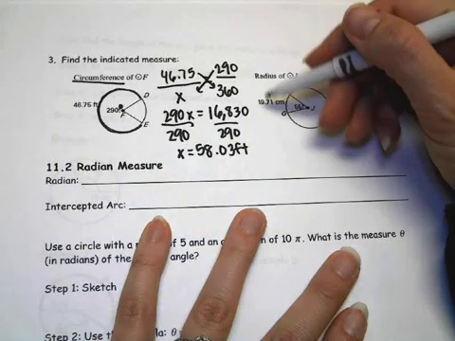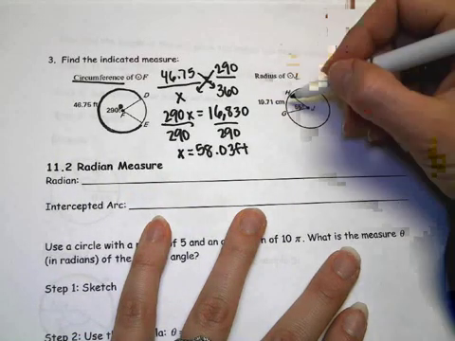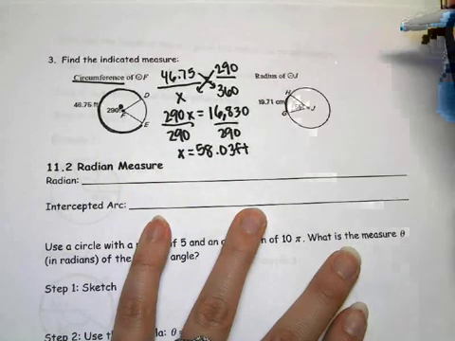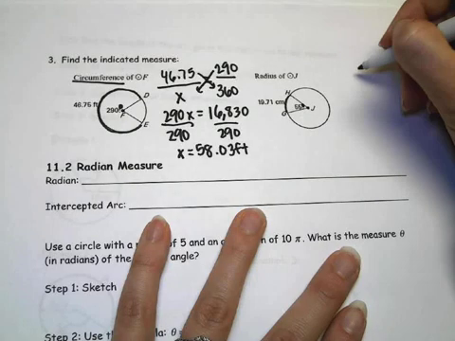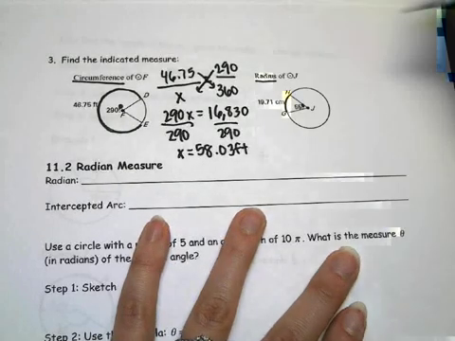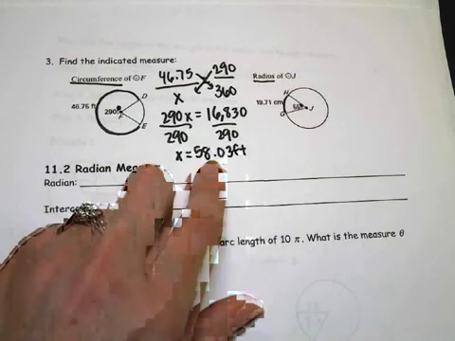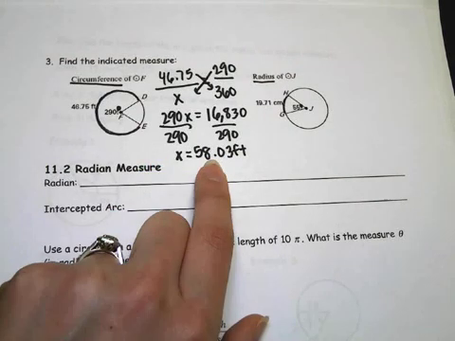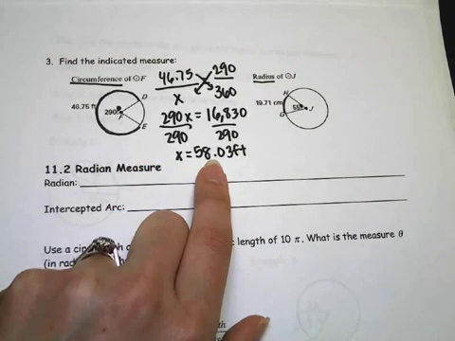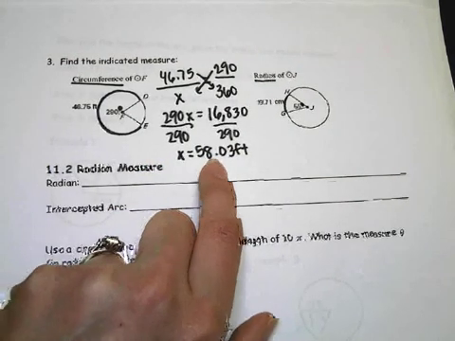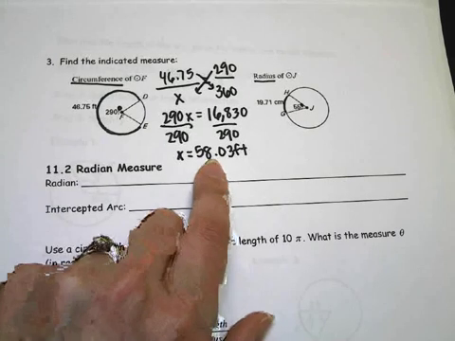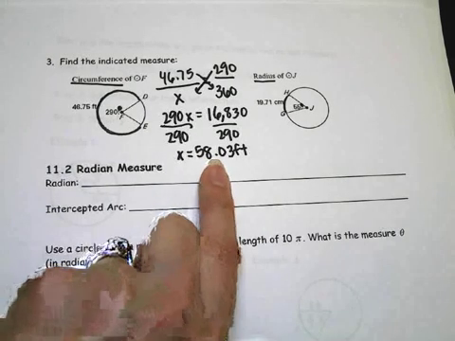Also working backwards, we've got this next one here that's giving us our arc length and our degrees, and we have to work back to radius. So think about how we would do that. What we just did is we solved for circumference. But if I was given the circumference, could I solve for the radius? Yeah. Once we get here, what we're going to do is set that equal to 2 pi r and then get r by himself.